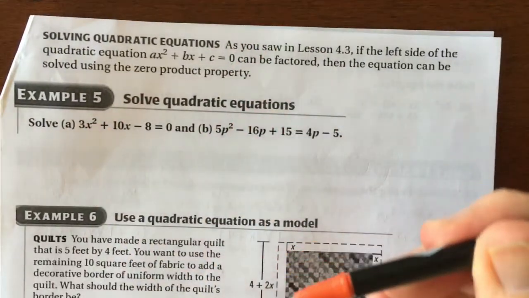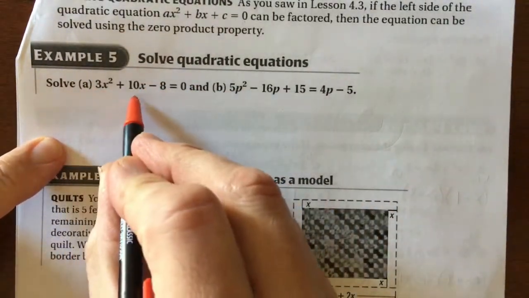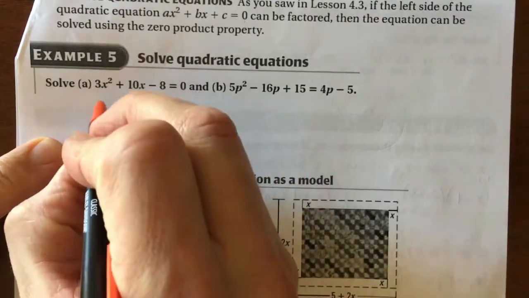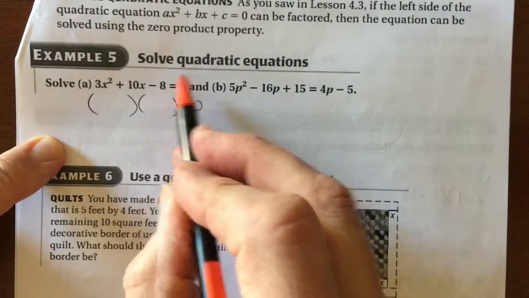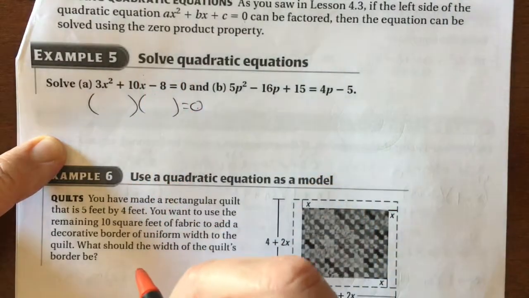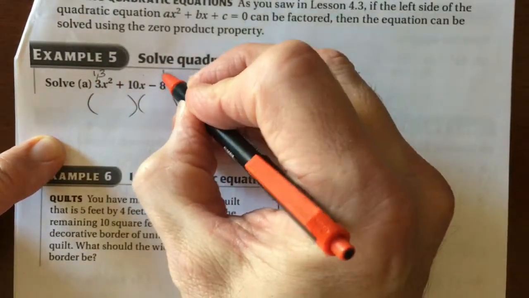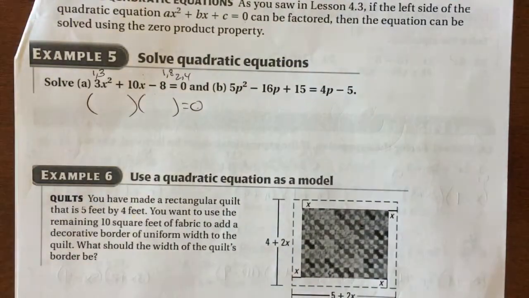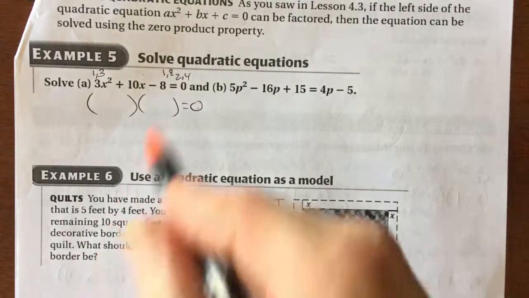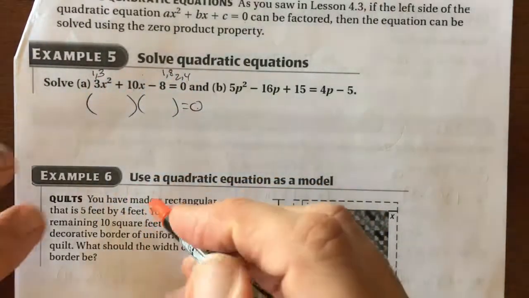So there's 2 examples here we'll work on. First one is 3x squared plus 10x minus 8. Reverse FOIL this right away, equal to 0. Don't forget now when you're solving, equal to 0. So 3 is 1 and 3, and 8 is 1, 8, and 2 and 4. And to get that 10, I like the 2 and the 4 because then I have a 12 and a 2, and 12 minus 2 is the 10. So I'm going to try that.